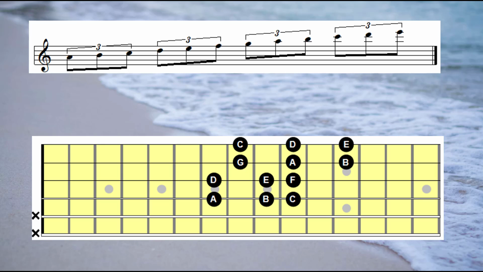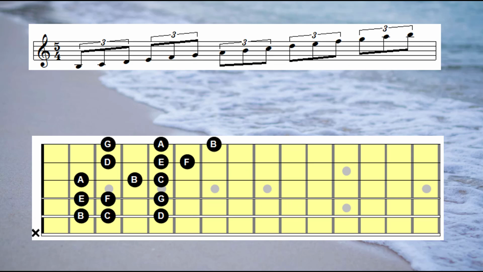This next exercise is in 5/4, so you'll have 5 clicks in, and the scale begins on the note B, 5th string, 2nd fret.